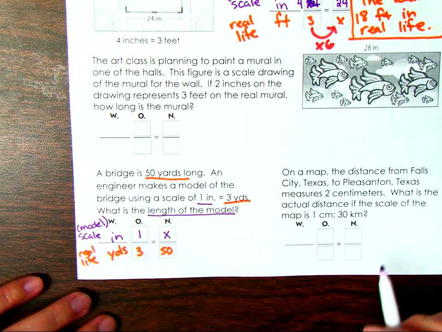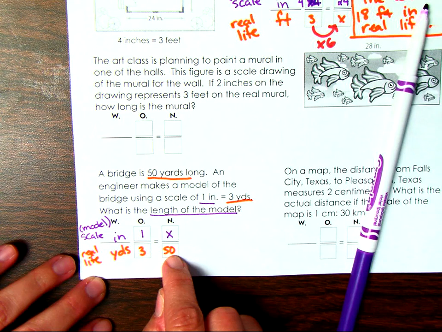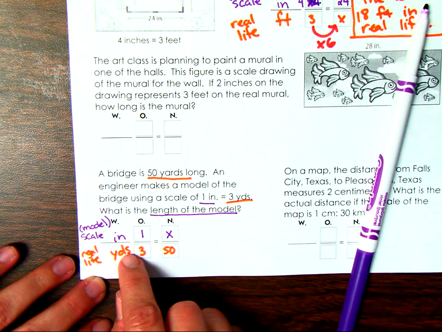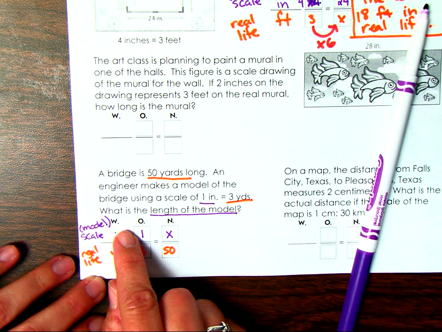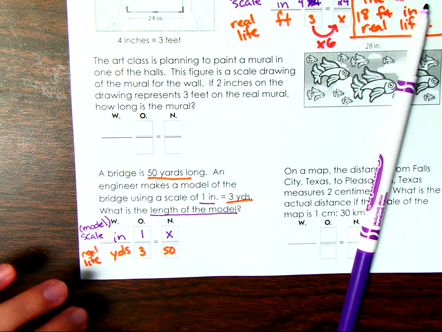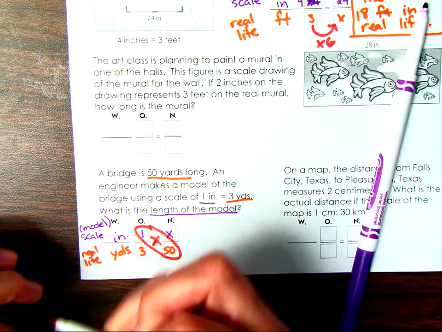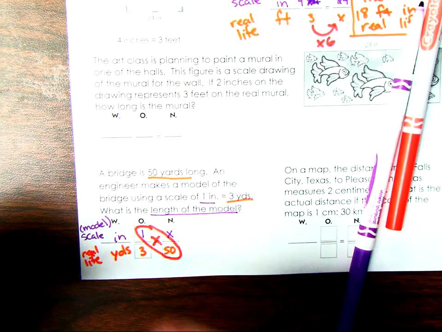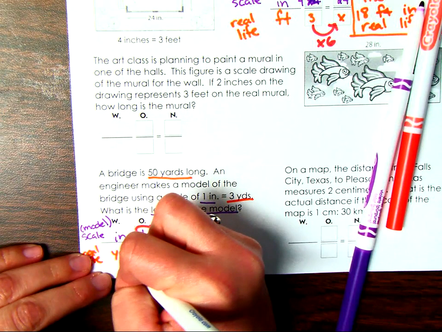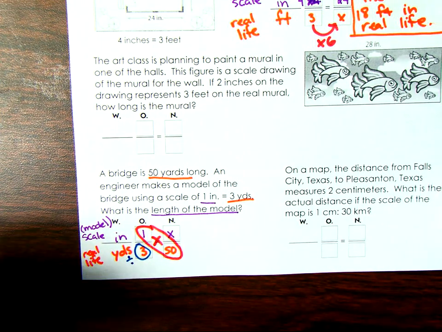So this one, I can't get from 3 to 50 by multiplying or dividing. I could get from 3 to 1 with a factor of change, divide by 3. But what most people are going to do is cross multiply and then divide. Remember, all proportions can be solved with cross multiplication.